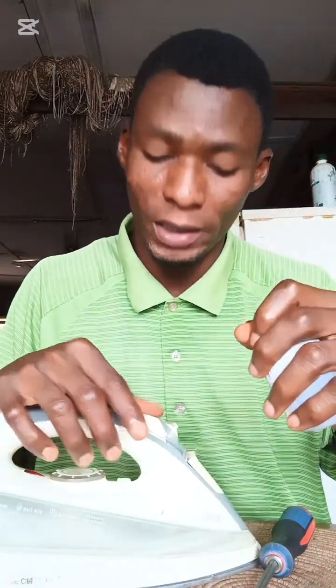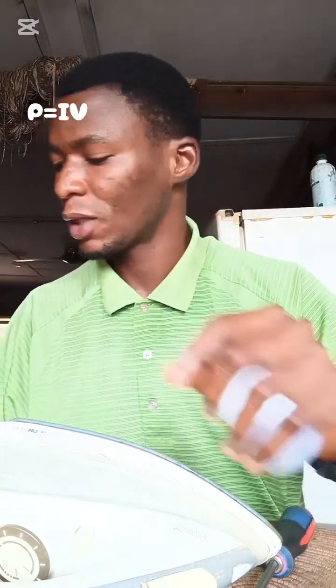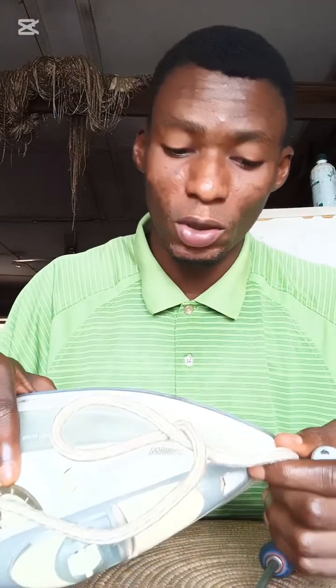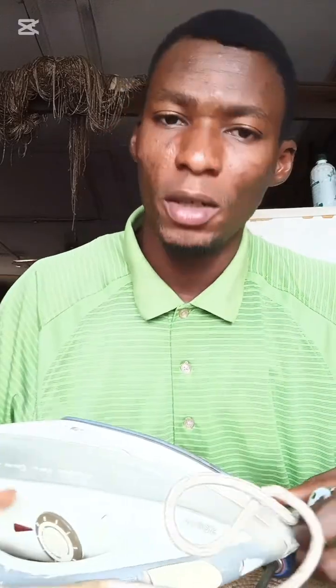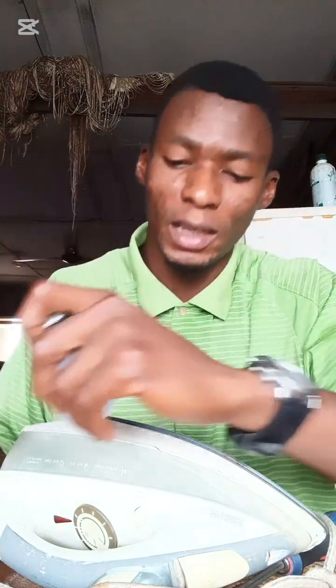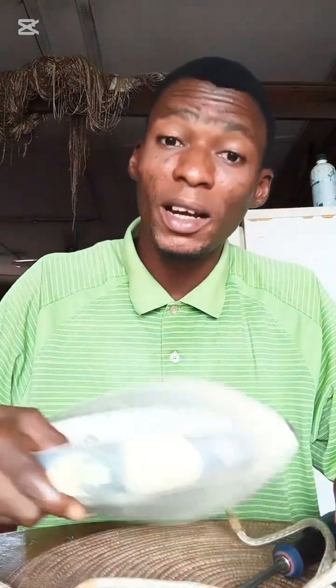I told you the other time that power is the combination of both the voltage and the current. So that means this one is consuming higher current but the same voltage. Why? Because from that NEPA that you are talking about, they supply the same voltage. It is not when the voltage gets to your socket and you're about to plug in the appliance, it is your appliance that will determine, okay, this is the amount of current I want to draw. So it's not the fault of NEPA.